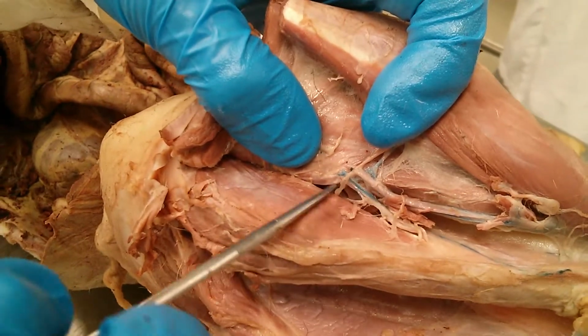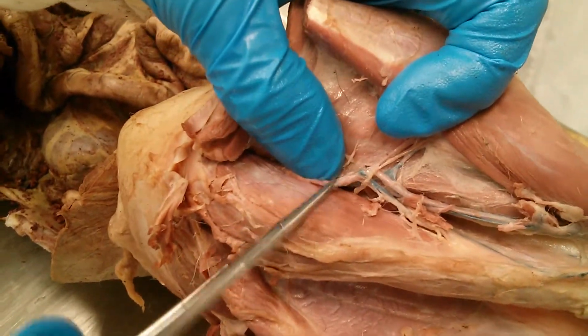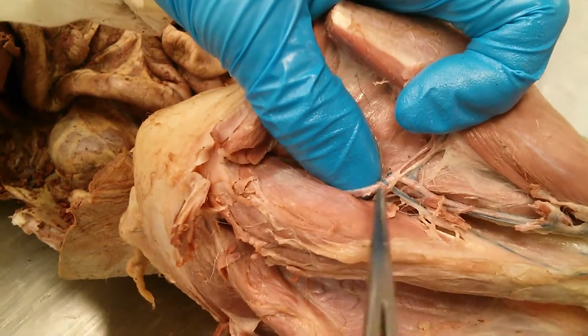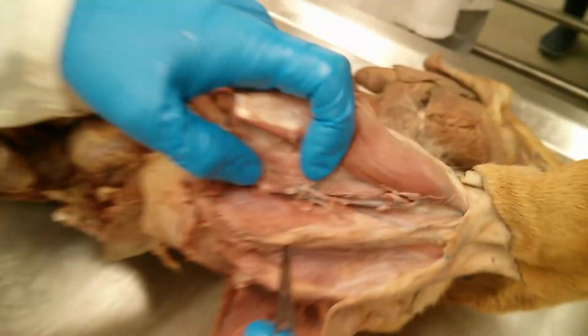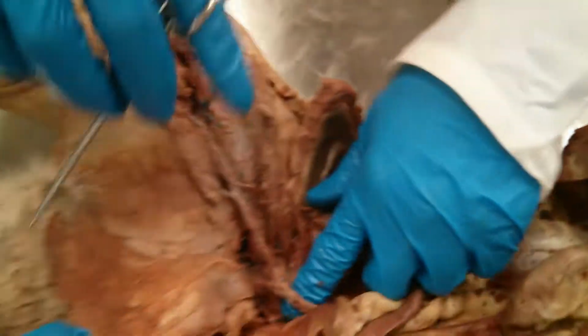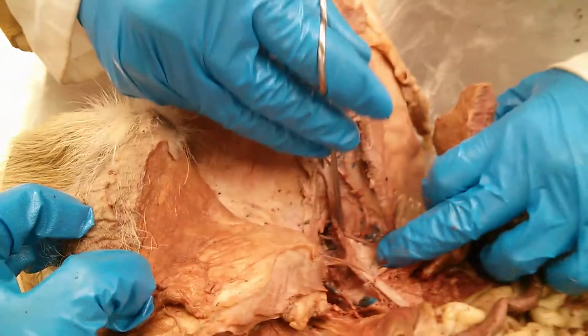So there it is. And then we have some other random branches, but yep, it's all that. Okay, now nerves. No, it's fine. Just keep it going. I know. Okay. So we'll go back here.